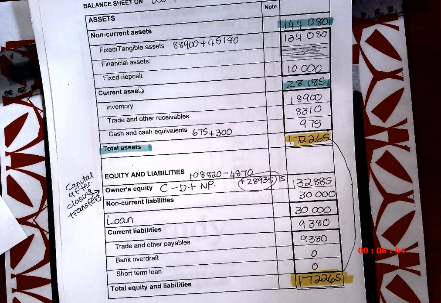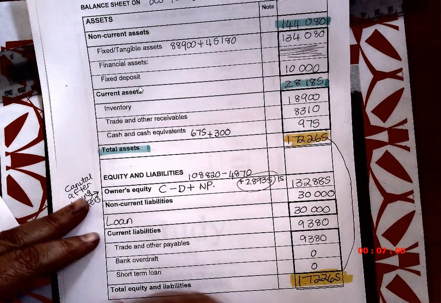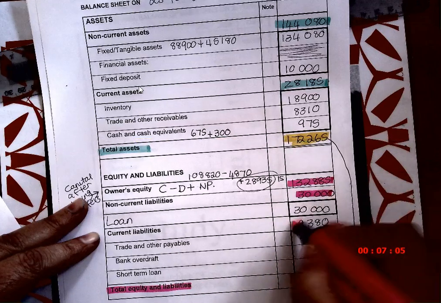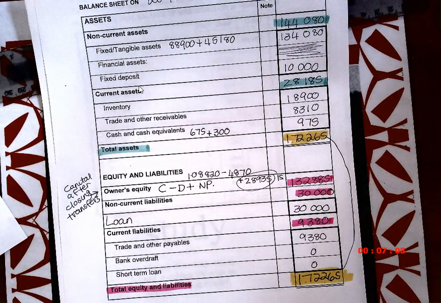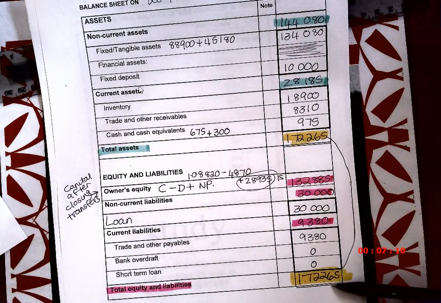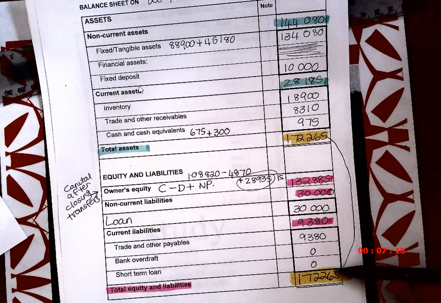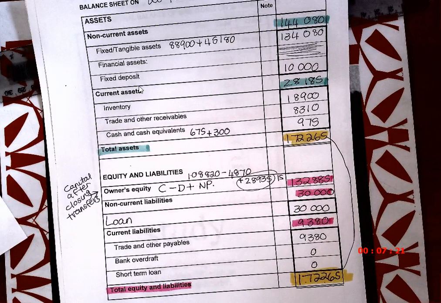Now what do I know? I know total equity and liabilities must be my equity and liabilities, and those have to add up to the 172,265. Make sure if you add that up, does it give you that? And if it doesn't, you just write a balancing figure in and go on with your paper, because you must probably have just swapped letters or added it wrong.